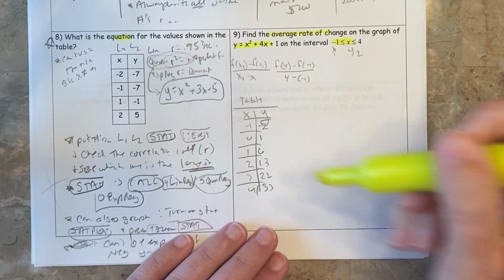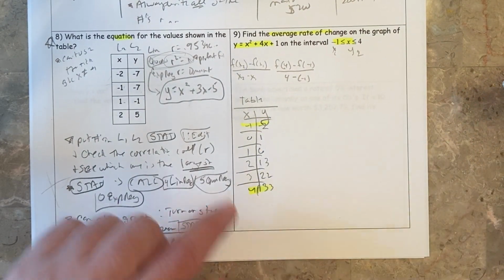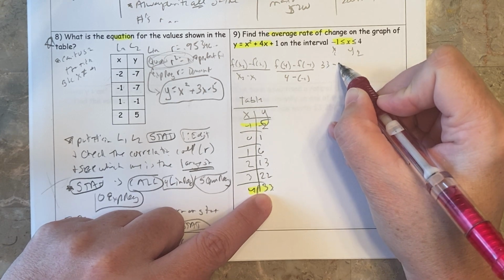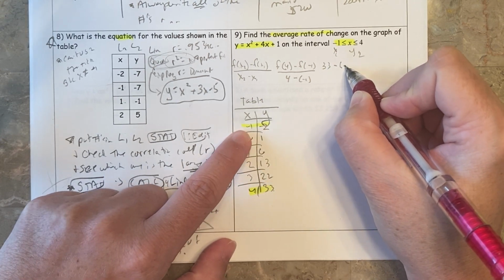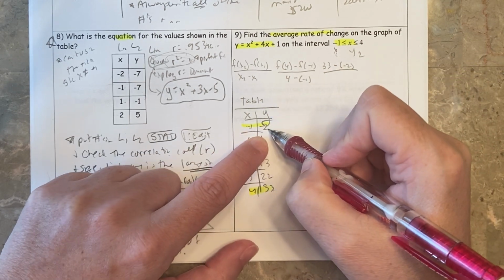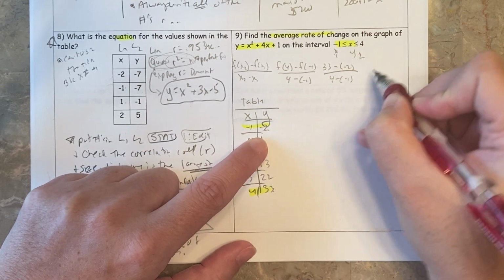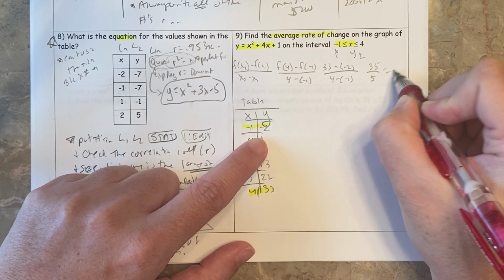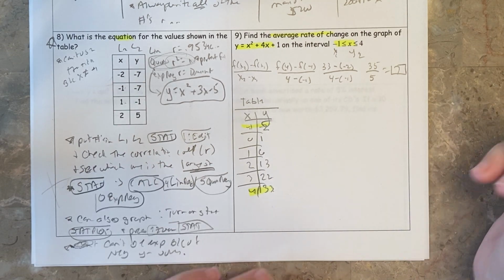All right, so I have my numbers, -1 and 4. So f of 4 is 33. So when x is 4, the y value is 33, minus -2, right? When x is -1, the y value is -2. 4 minus -1, and minus and negative is really plus, so 35 over 5, and a final answer of 7.